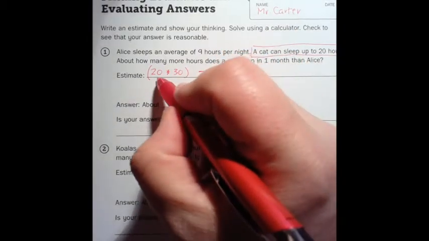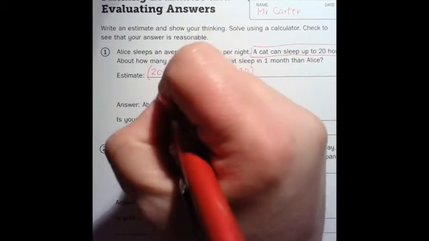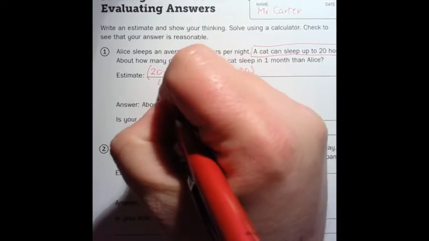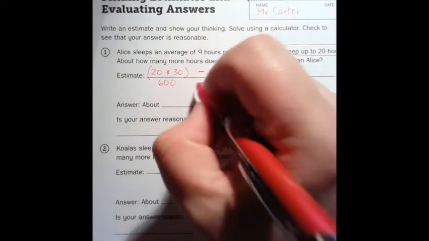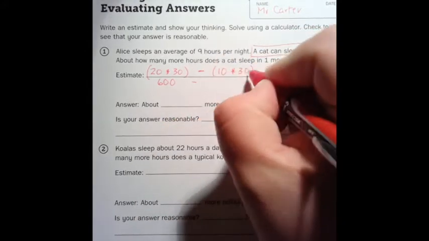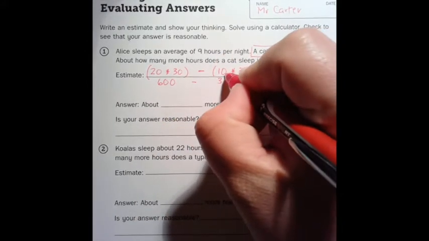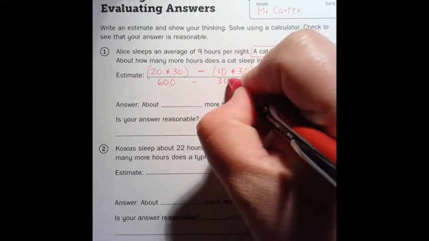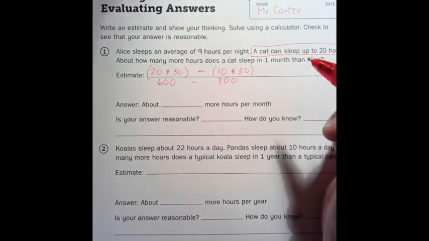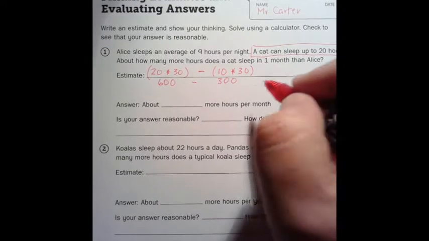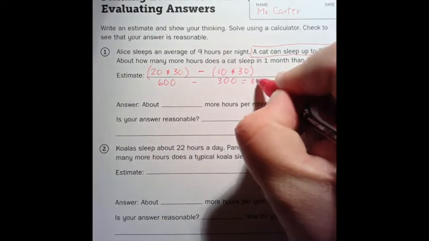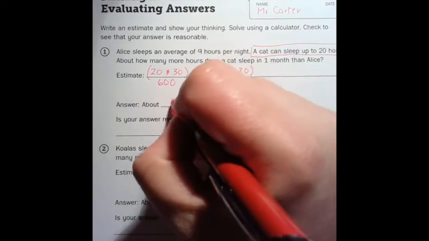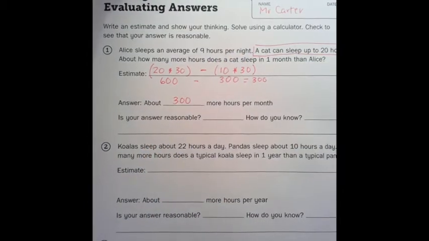So if I do 20 times 30, well, 3 times 2 is 6, and we've got two zeros here, so I'm going to add those to my answer. So 600, take away 10 times 30. Well, 1 times 3 is 3. Again, I've got two zeros, so I'm going to add those here. My estimate is 600 take away 300, about 300 more hours per month. So I'm going to put that answer here. Well, is our answer reasonable?